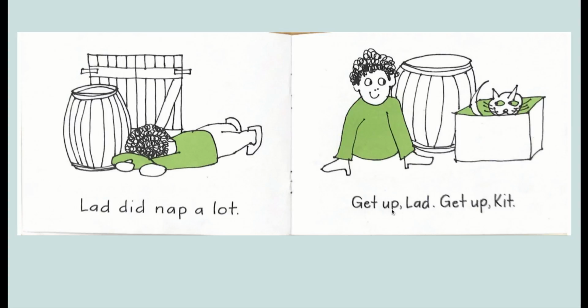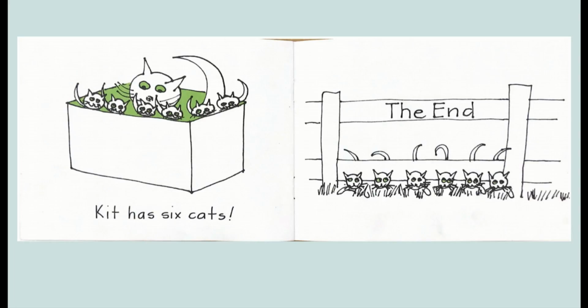Get up, Lad. Get up, Kit. Kit has 6 cats. The end. Now that we have decoded the words in this story, let's go back to the beginning and reread.